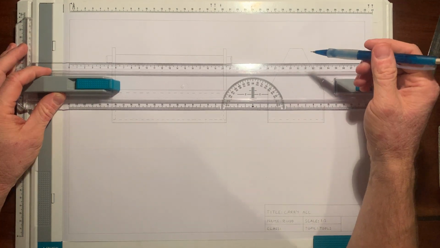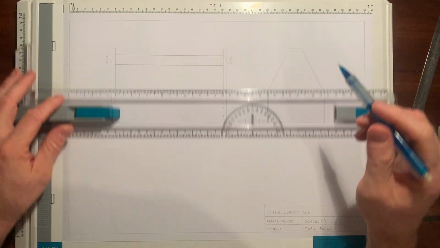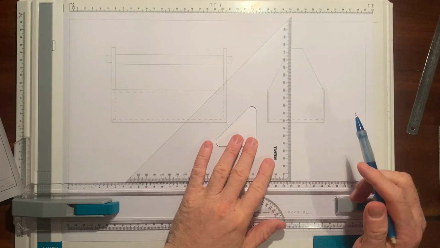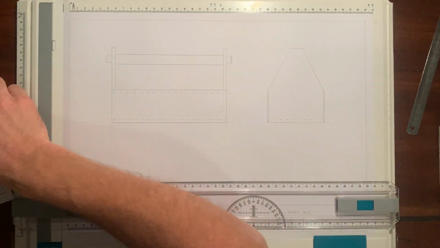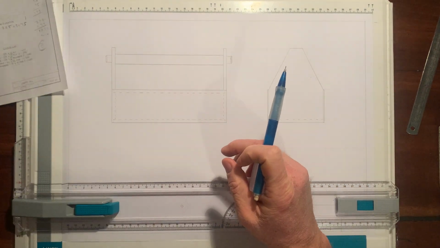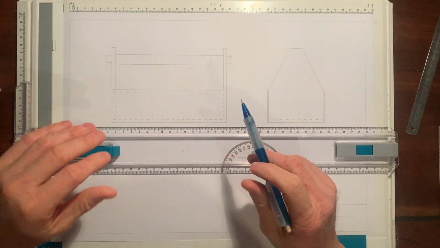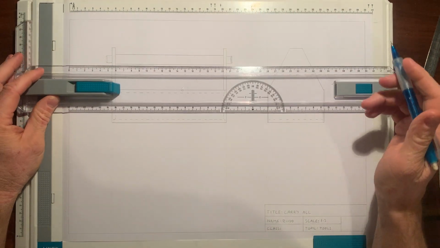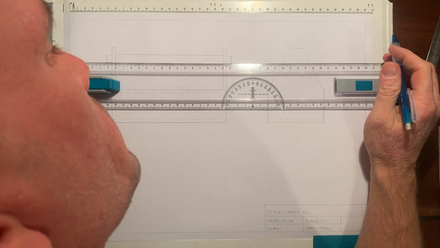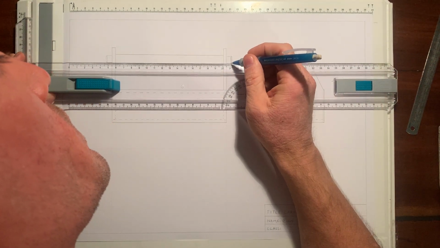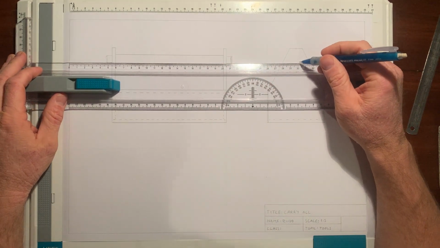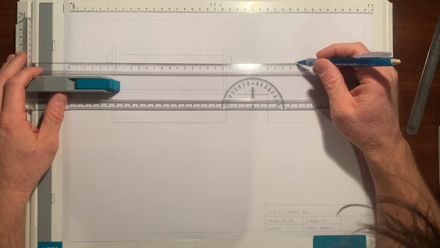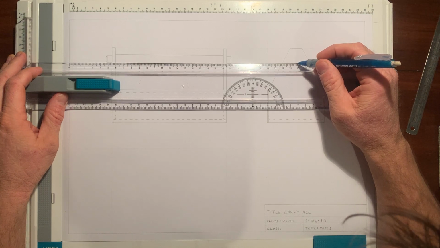So we've got to find a center. Let me just square that down really faintly, and we know that we're 20 mil wide overall. So 20 divided by 3 is very close to 7. So I'm going to line this T-square up with the underside of the little stubby bit that comes out of the end, and we're about 3.5 mil from each side.